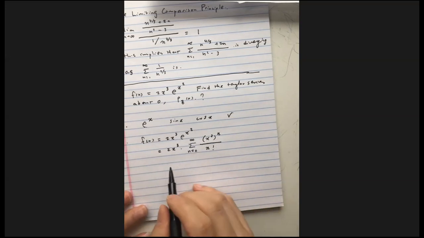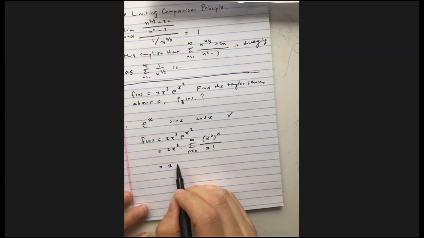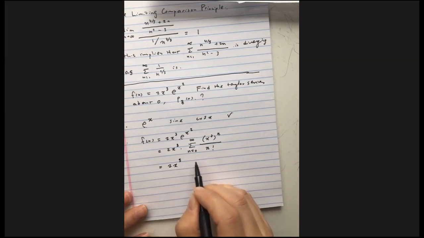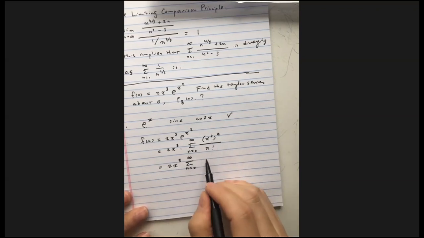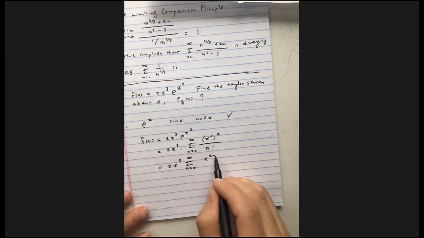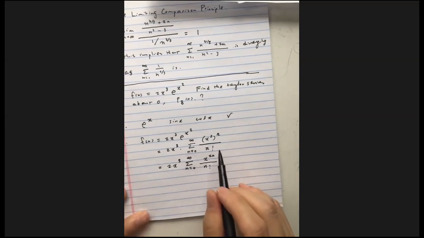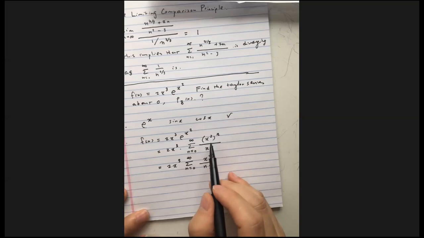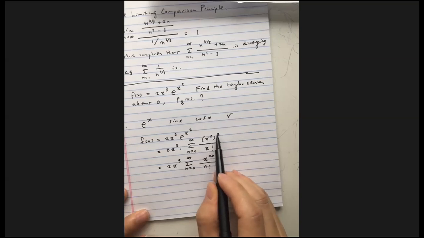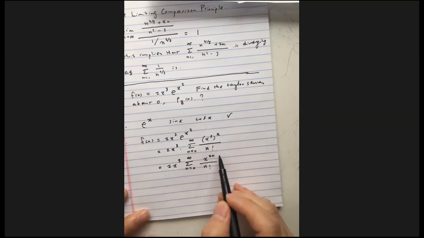From there, this is going to be 2x cubed times the summation as n goes from 0 to infinity of x to the 2n over n factorial. So I'm doing one extra step to simplify, from x squared to the nth power to x to the 2n. This is nothing but algebra.